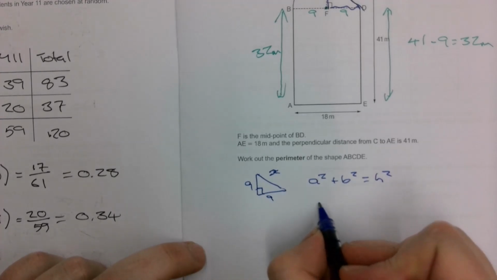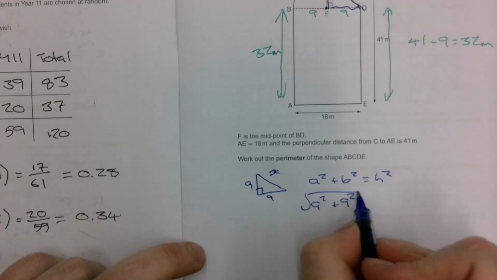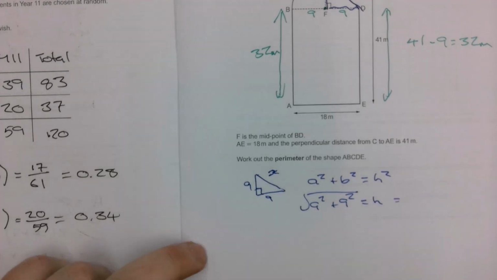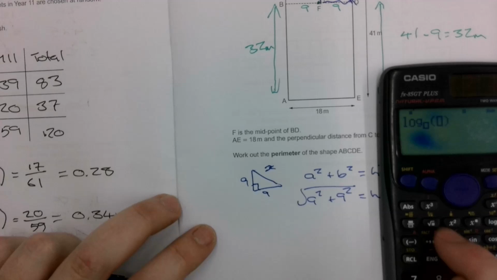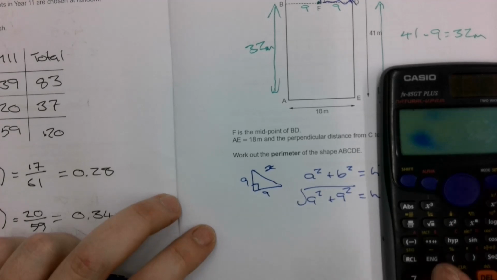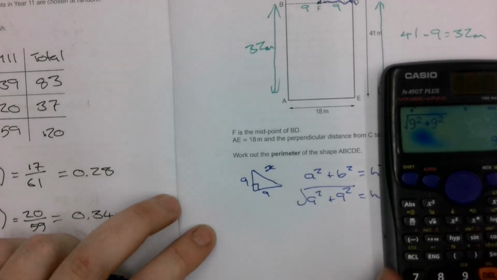So we are going to do 9 squared plus 9 squared, and if we square root that, we'll get our hypotenuse. Square root of 9 squared plus 9 squared. That's going to be 9 root 2.